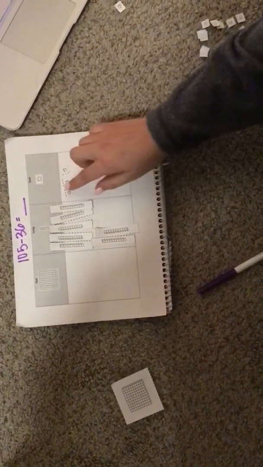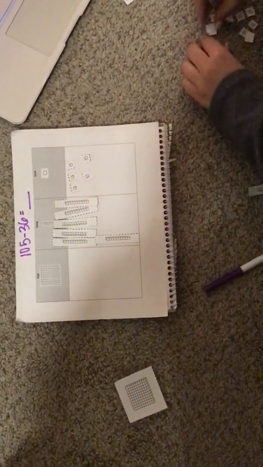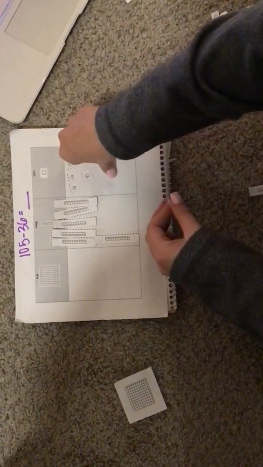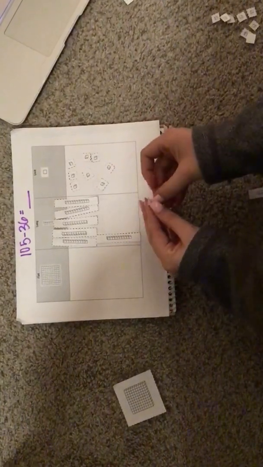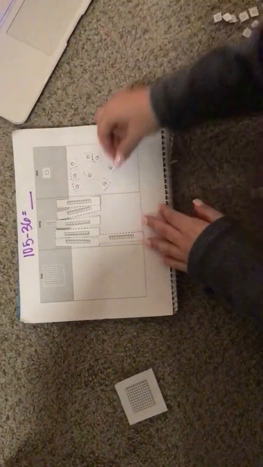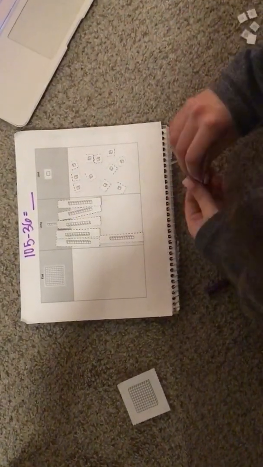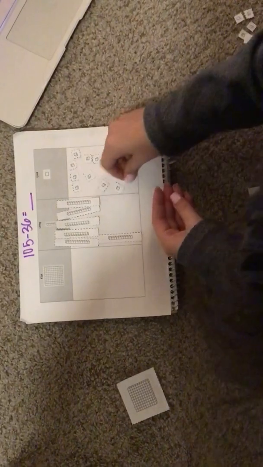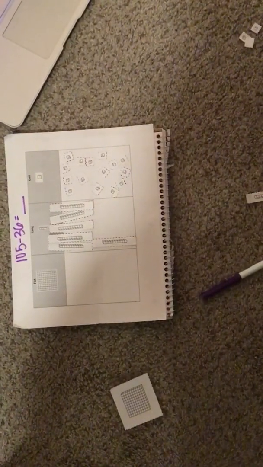So let's count our units. We have 1, 2, 3, 4, 5. We can't take 6 away from 5. So we're going to regroup one more time, and we're going to take away this long and instead put 1, 2, 3, 4, 5, 6, 7, 8, 9, and 10 units, since we took away 1 long, which has 10 in it.